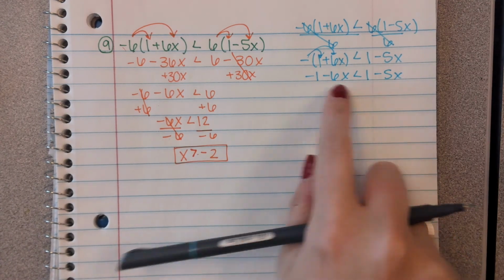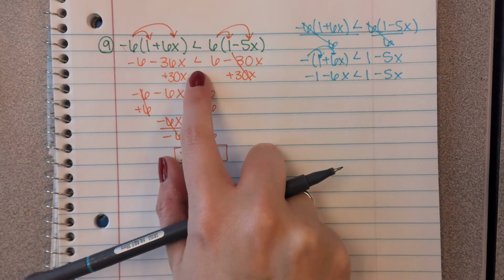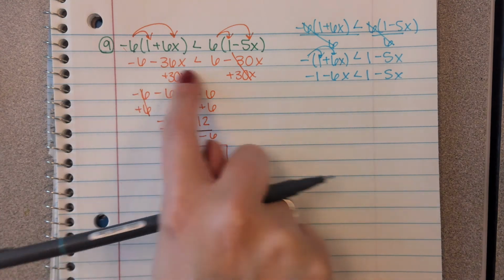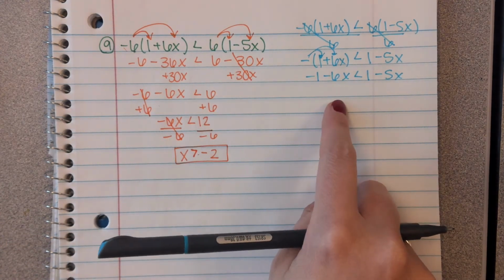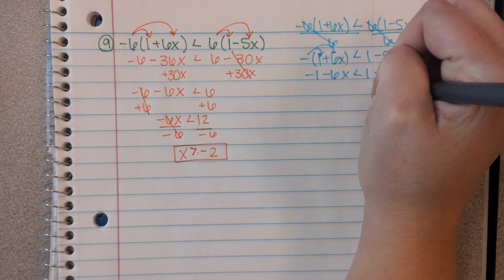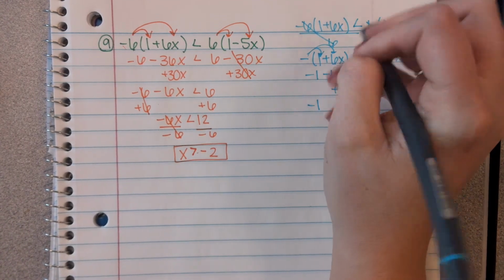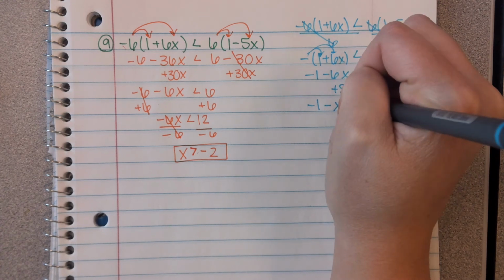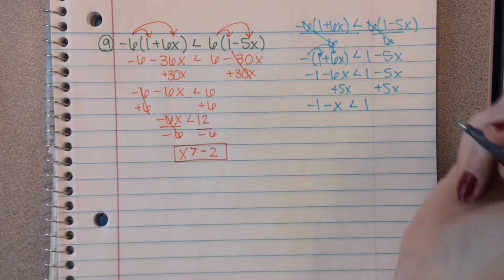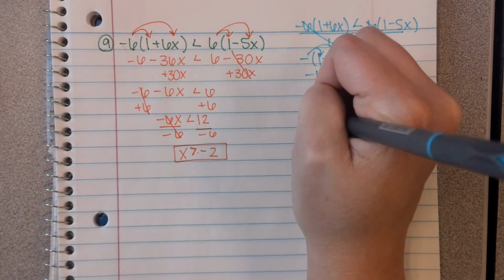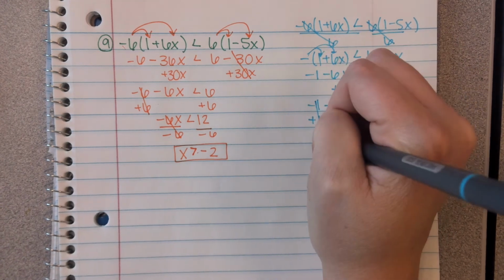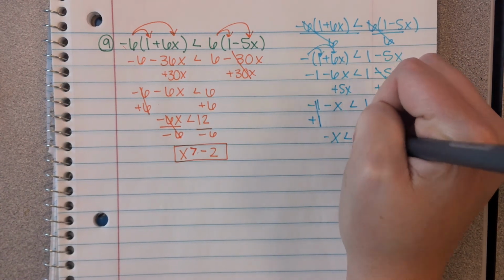And then that looks very, very similar to this. The only difference is all of these have been divided by 6. Okay, so I can add 5x. I get negative 1 minus x is less than 1. I add 1 to both sides, and I get negative x is less than 2.